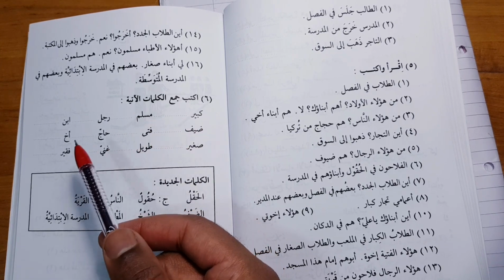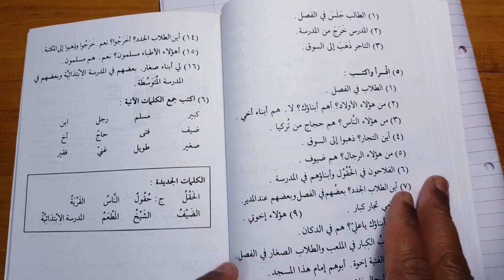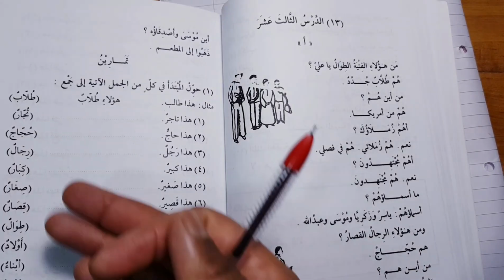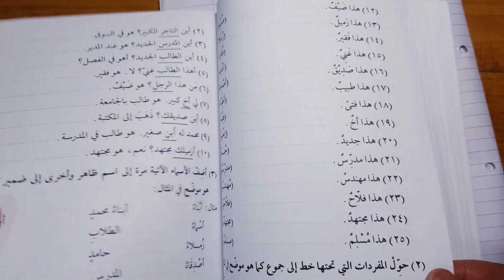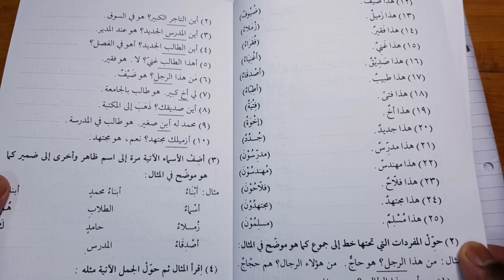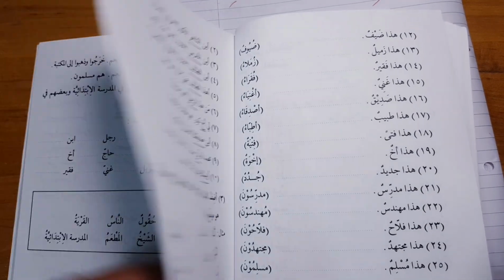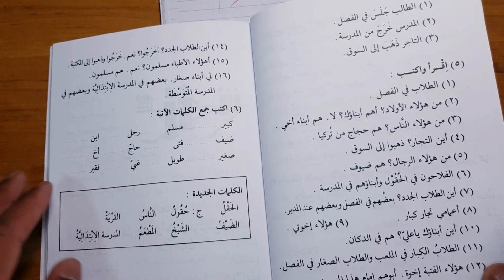The plural forms of these words should have been learnt from the exercises here. So they were given here, all of them. So you have to memorize them. And inshallah, make sure you have memorized them before getting here.